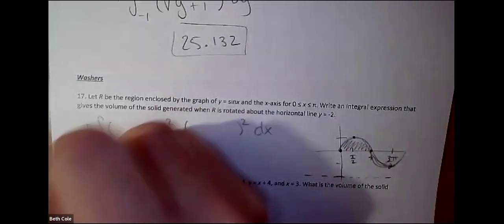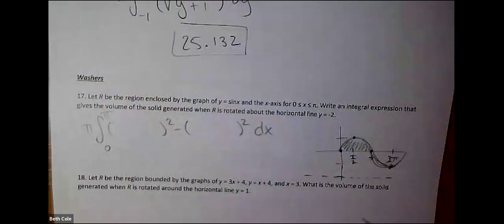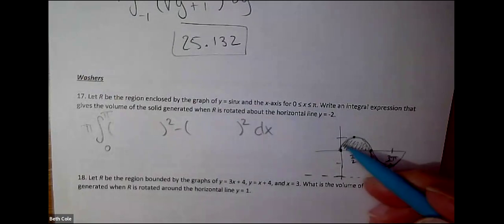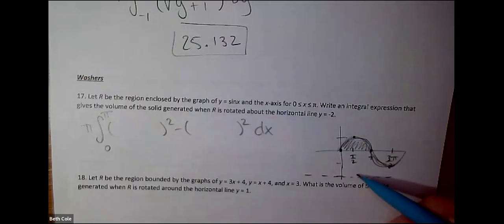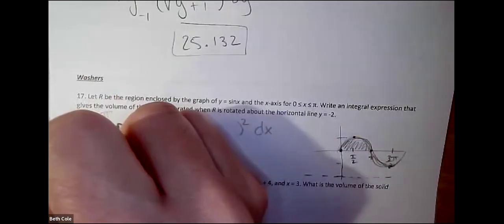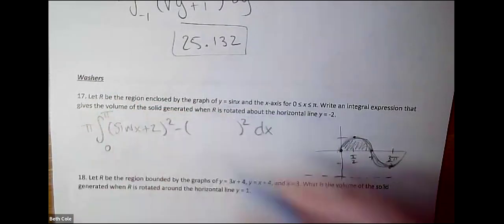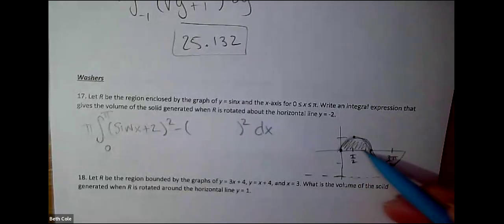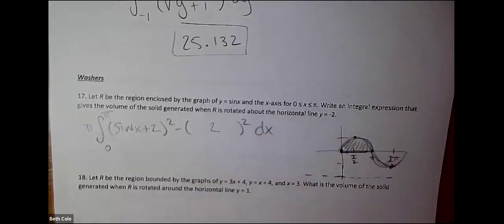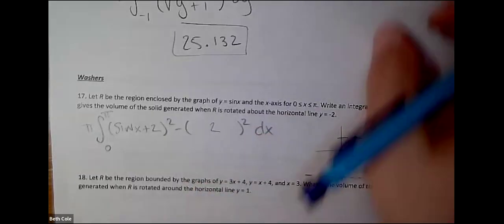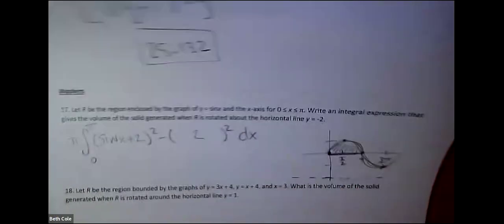We don't have to actually work this one out either. It just says to set it up. So for the outside radius, the bigger one, it's going to be sine of x minus -2. So it'll be sine of x plus 2. And then the inner radius is going to be 0 minus -2, which is just going to be 2. And that's what your answer choices will look like. It says to set it up, but you don't have to actually work it out.